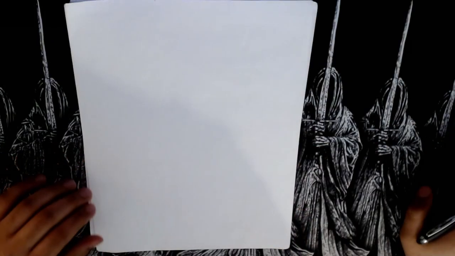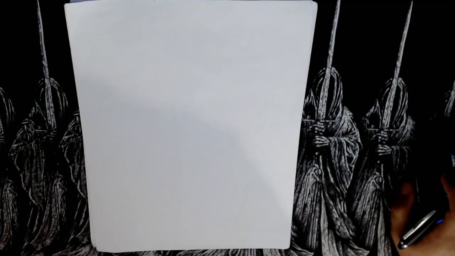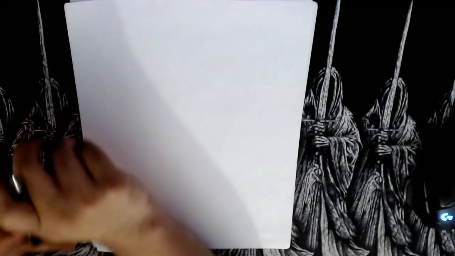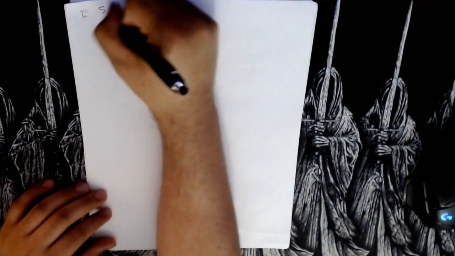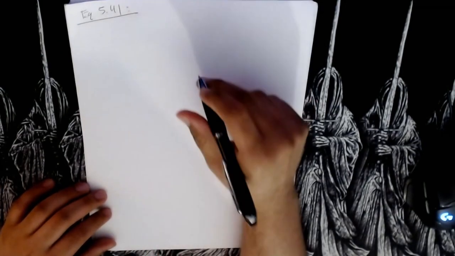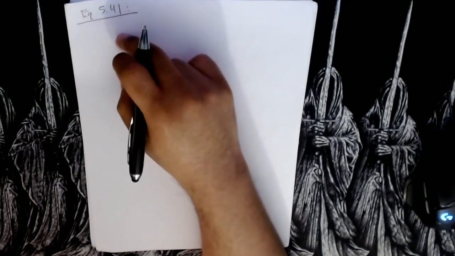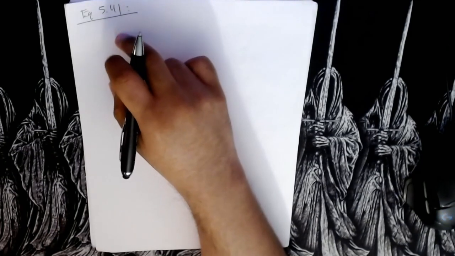So just really quick, I want to talk a little bit more about equation 5.41. It can be found on page 227 in Griffiths' Intro to Electrodynamics.